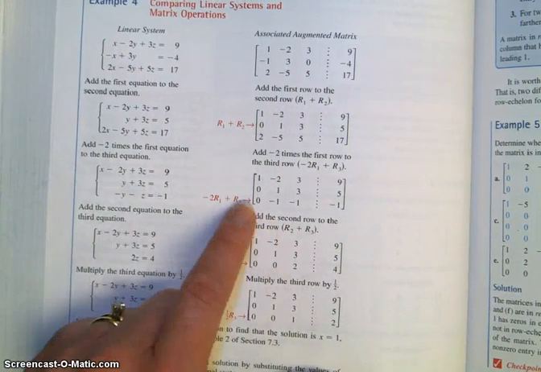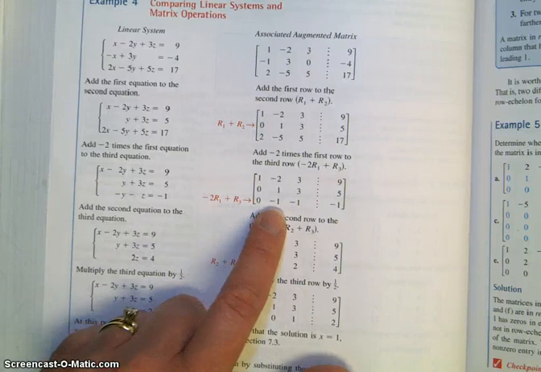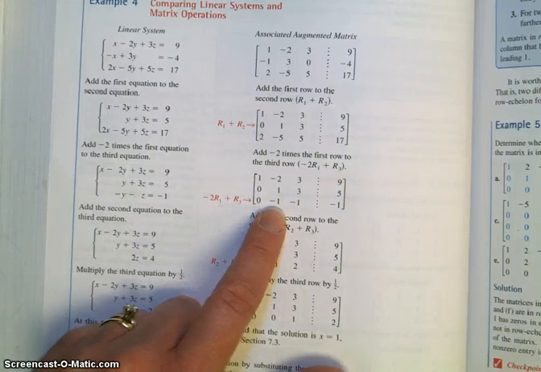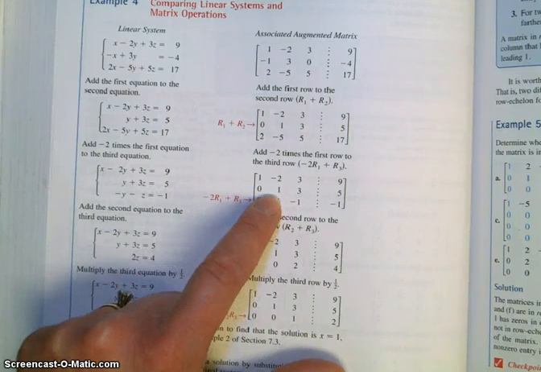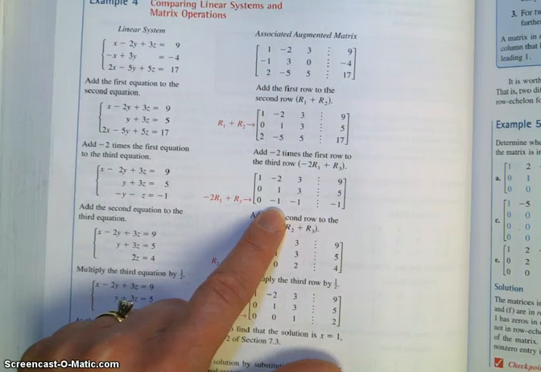Now if we look, our next goal is to make this guy a 0. So we're going to look above it and see what we've got. Well, if I just add this row to this row, add row 2 to row 3, that'll come out to be a 0.